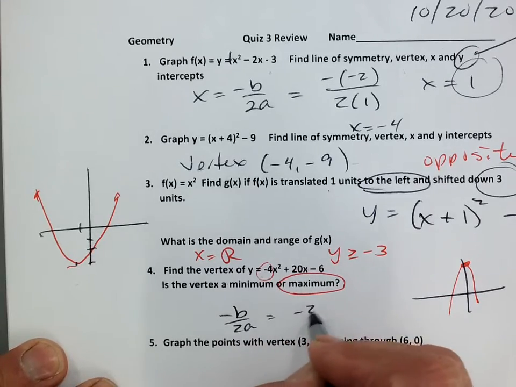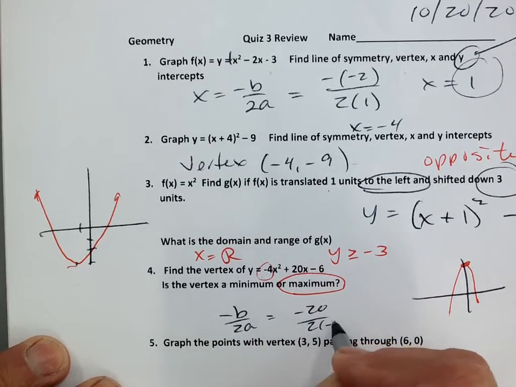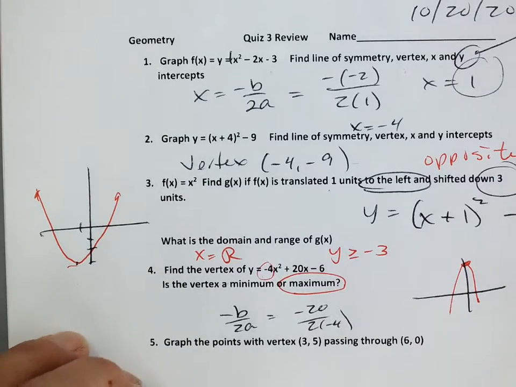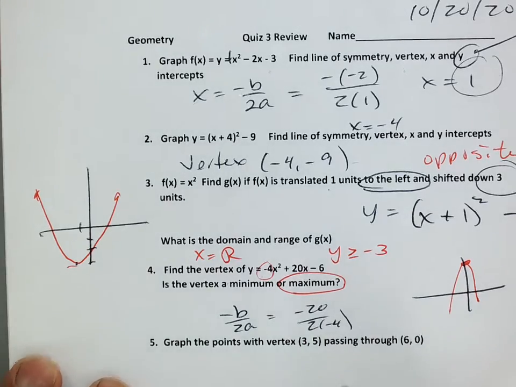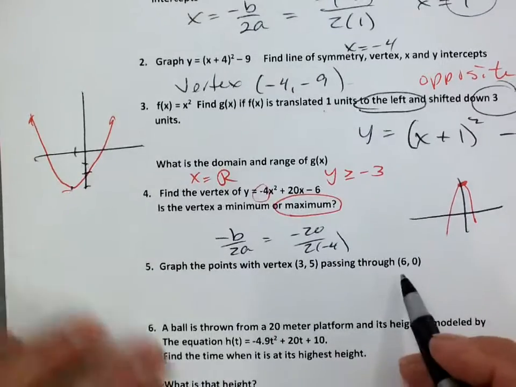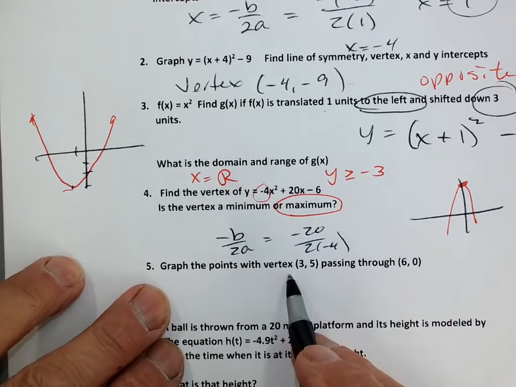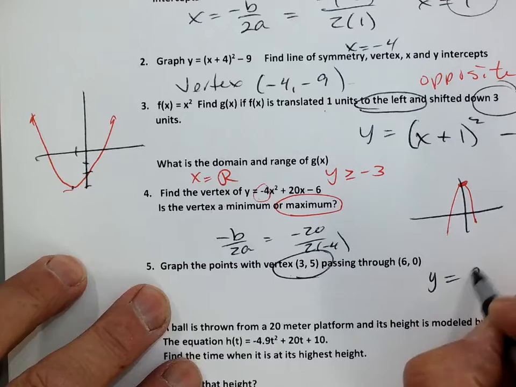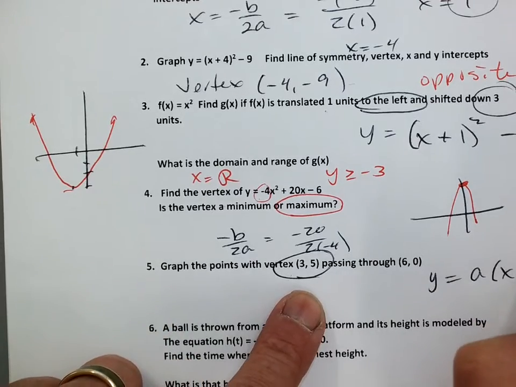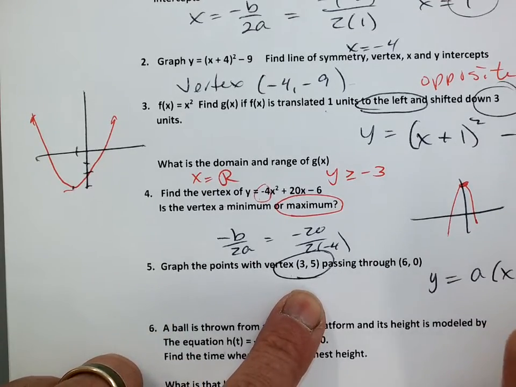That's my negative 20 over 2 times a negative 4. That'd be a 5, I think. No, it wouldn't. Let's see, 10, 2.5, I think. So 5, Desmos won't work. You know you've got a vertex at 3, 5, so I would set it up like this. I'd go x minus 3 squared plus 5, vertex form.